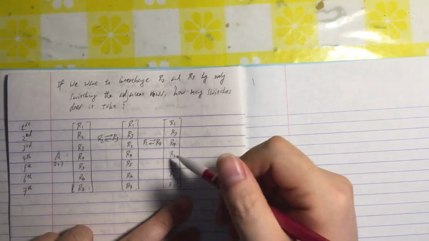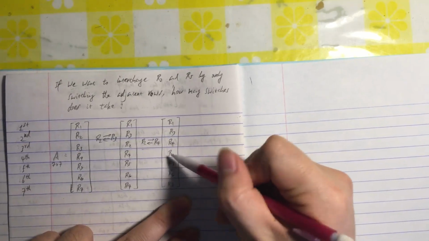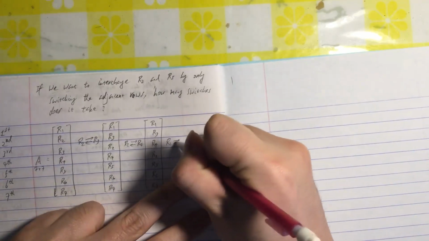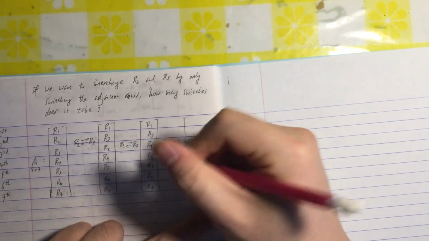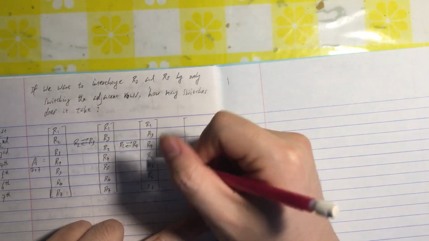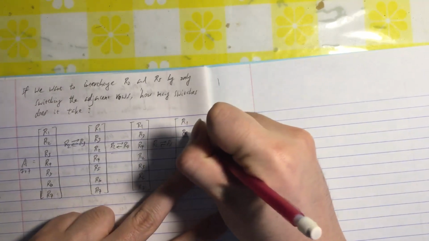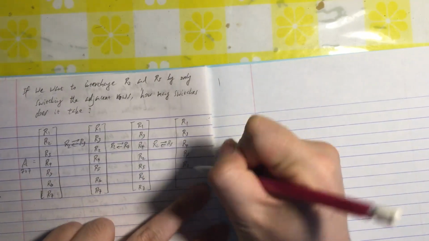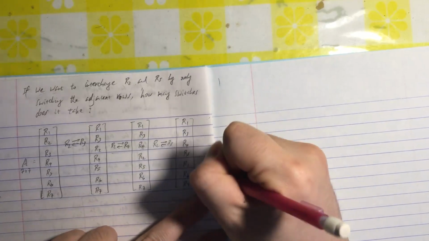Next, I can switch row 2 and row 5. Now they are adjacent rows. I get R1, R3, R4, R5, R2, R6, R7.